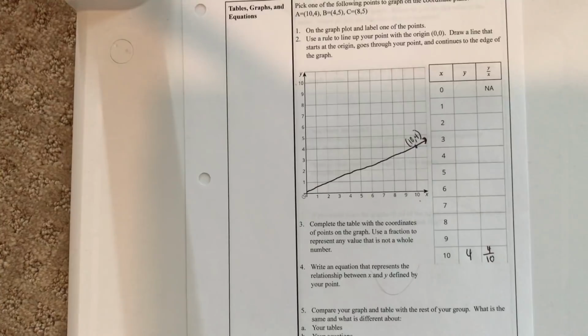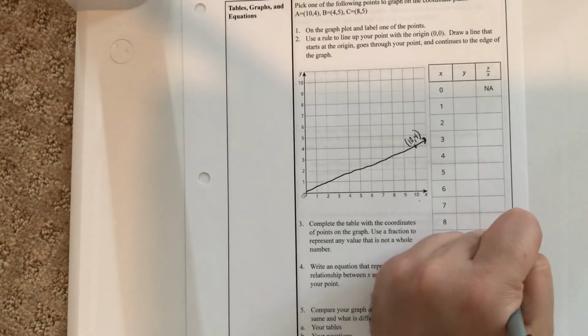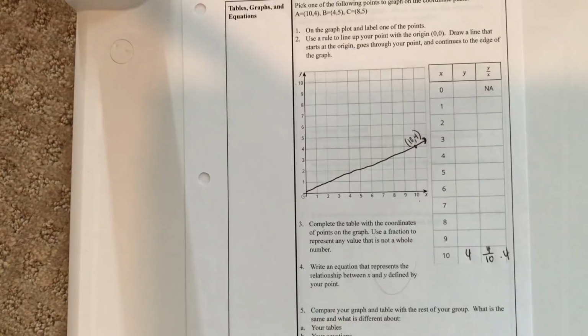Now that's 4 divided by 10, also known as 4/10, right? We can read it like that. You can also know that it can be written as a decimal, 0.4. Okay, so that now I know when x is 0, what is y going to be?